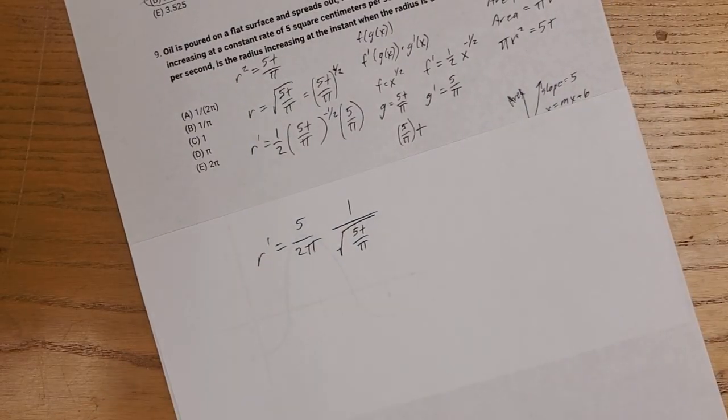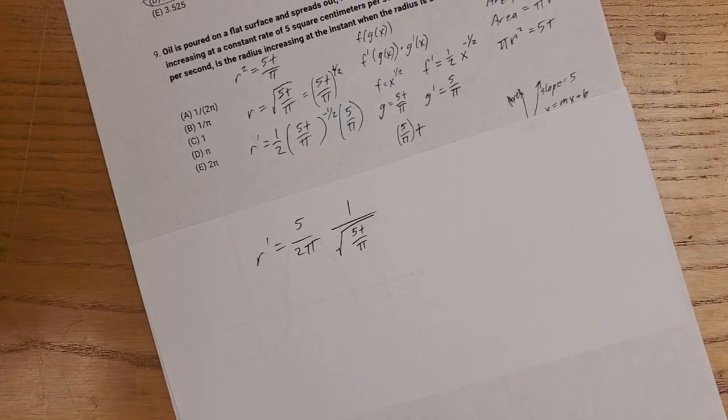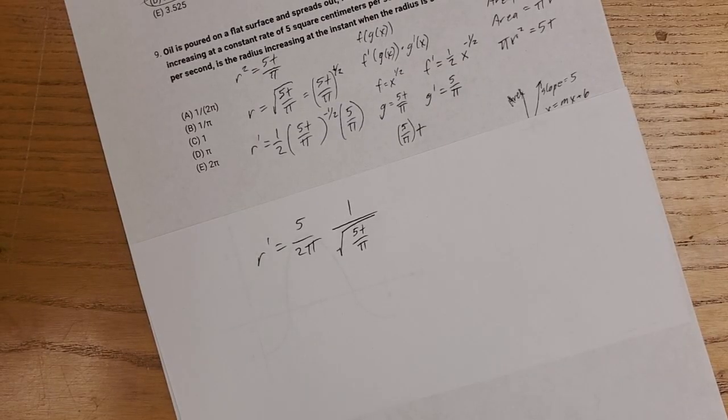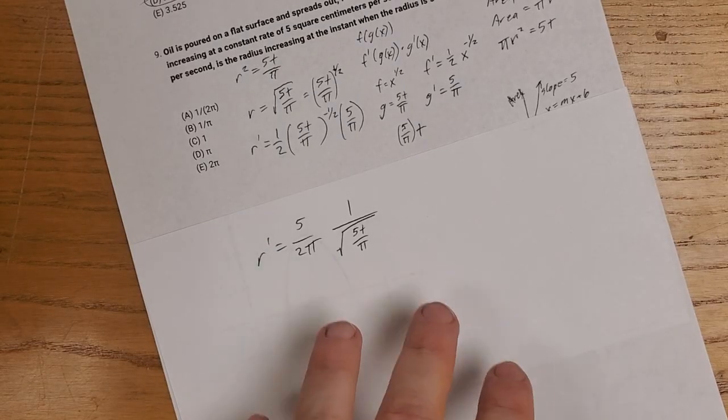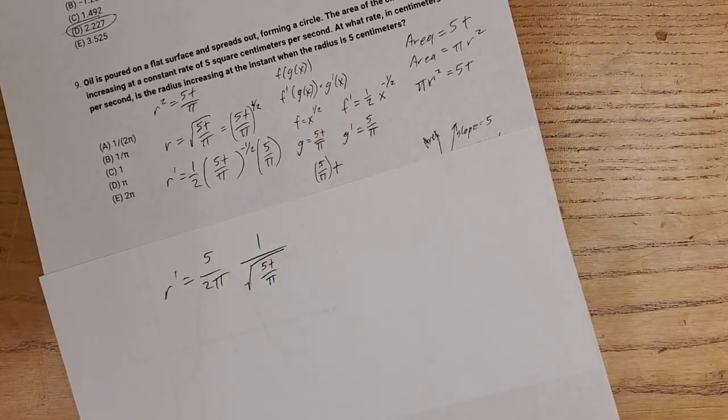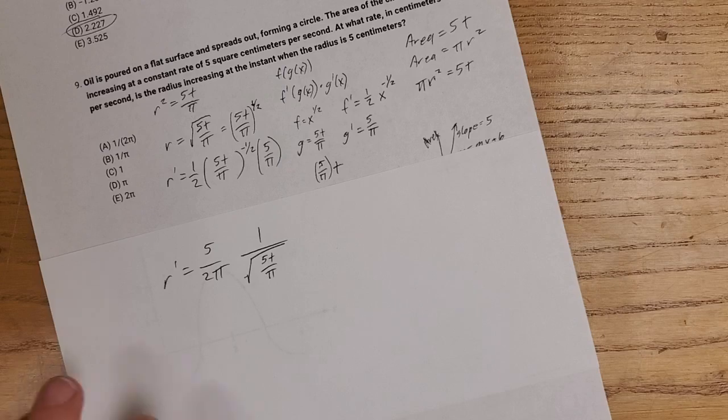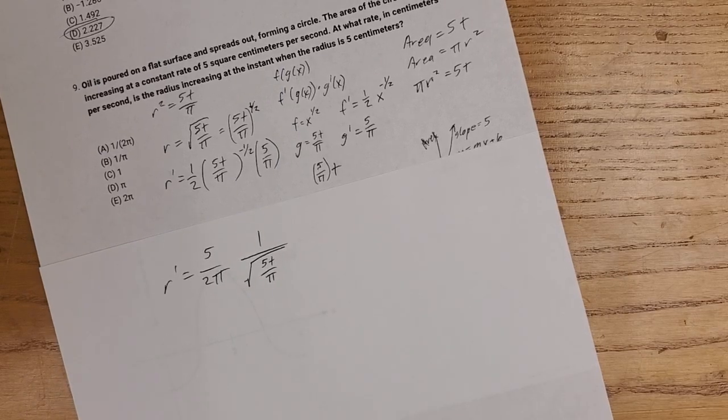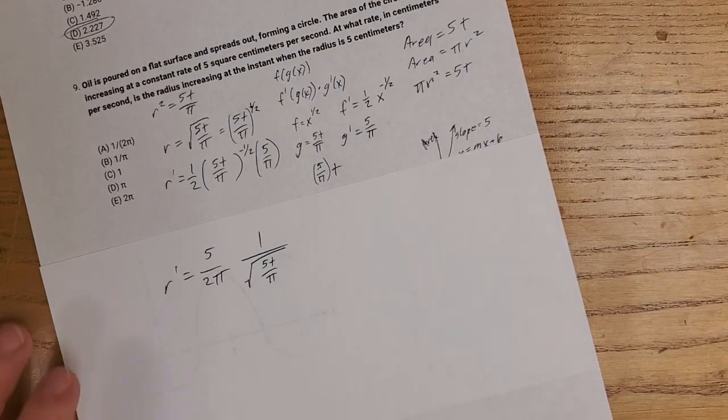Did I get ahead of myself? I did get a little bit ahead of myself. We also need to know what is the time when the radius is 5 centimeters.